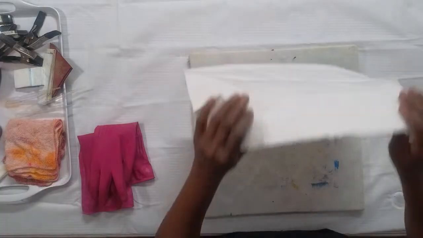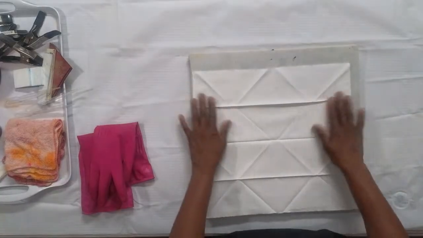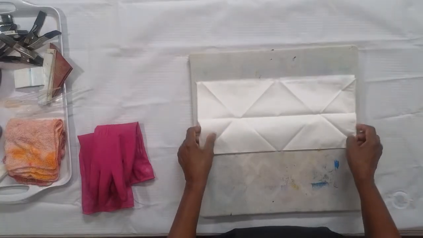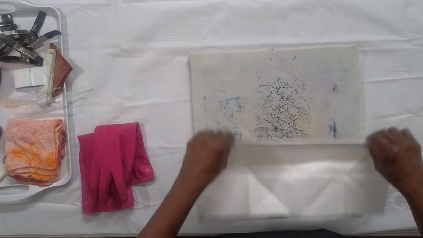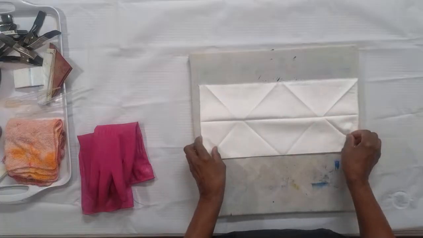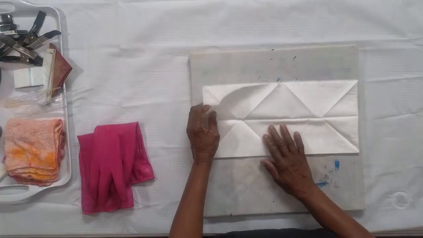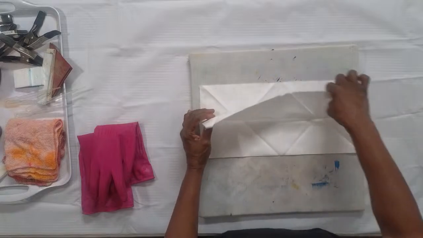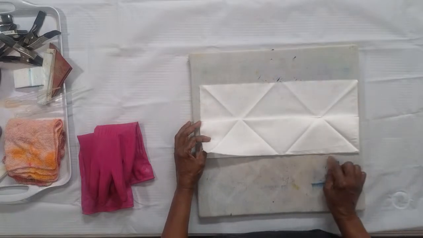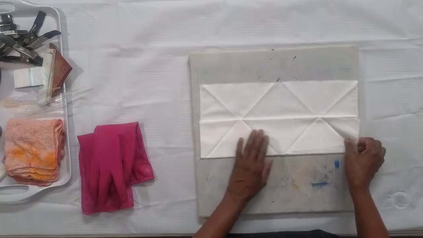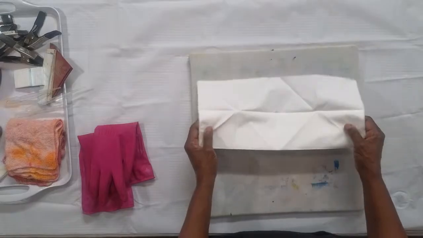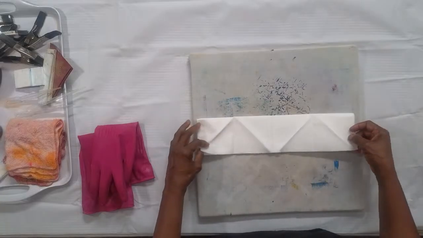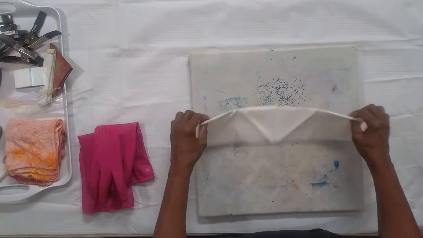I'll do that again for you. I'm going to fold it in half. And I press my folds in. You don't have to do that, but I like things to be very crisp. I'll take this top edge, fold it back toward the center. Flip it over. Take the top edge, fold it back to the center. So that's how we start.